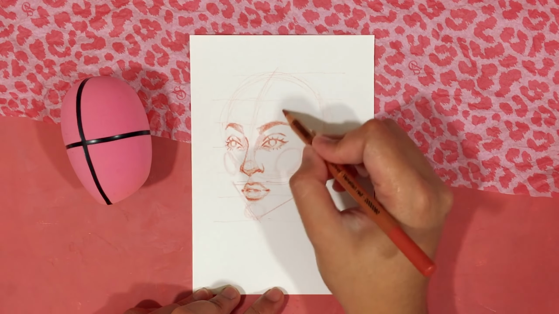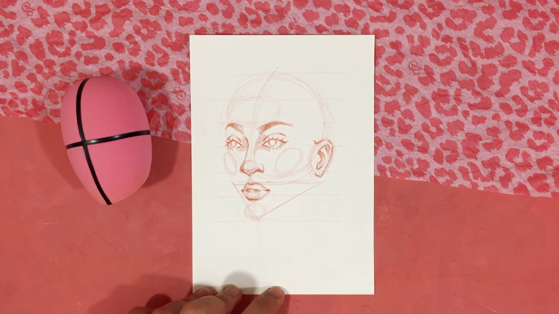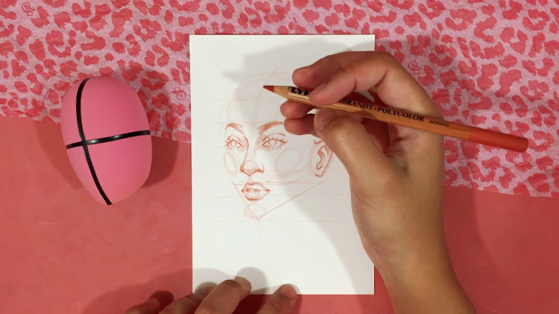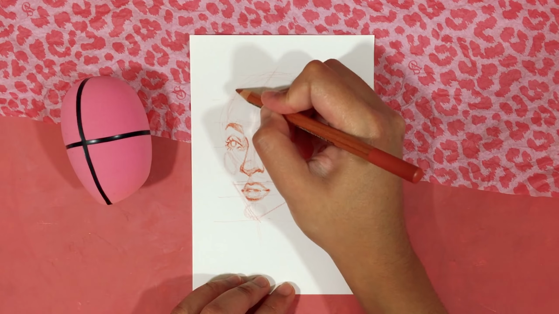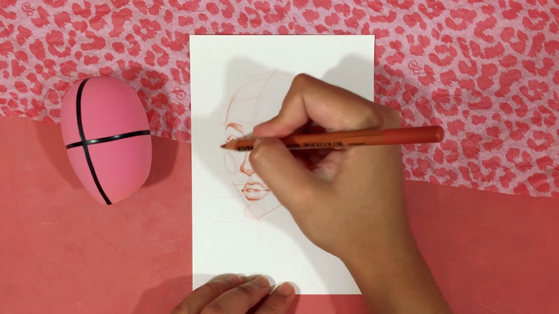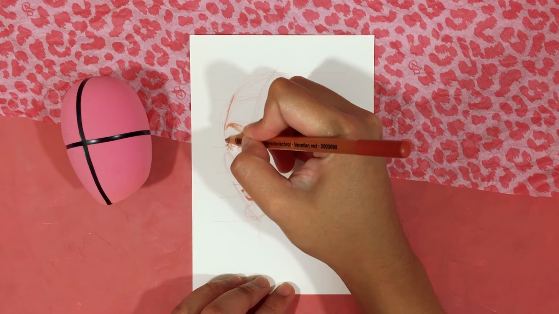And I also draw circles for the chin and the forehead. And for me, these help soften the face when creating the outline. And in order to create the outline to the face in a 3/4 view, we first start with the forehead, just following the curve of our initial circle down to the tip of the eyebrow.